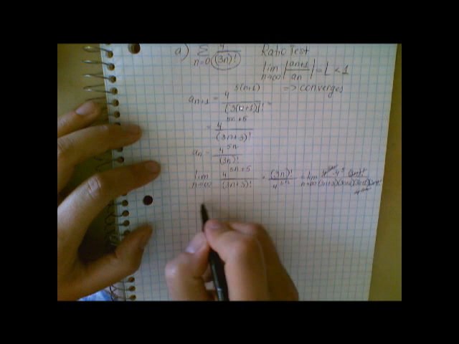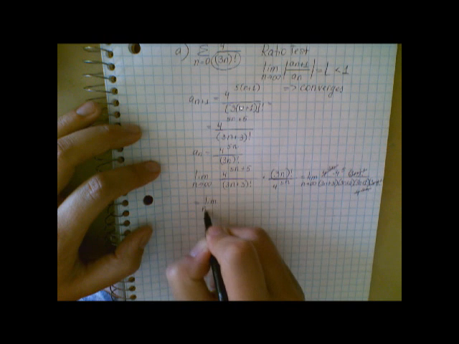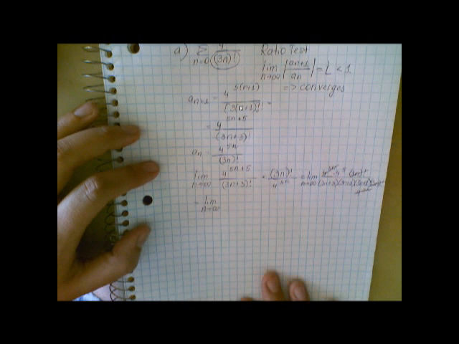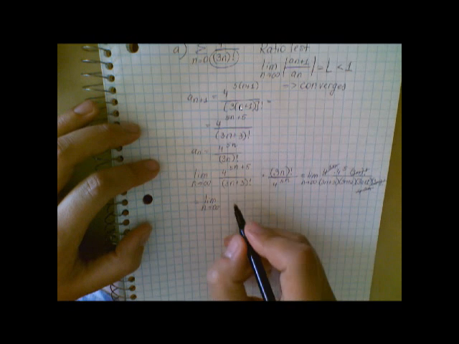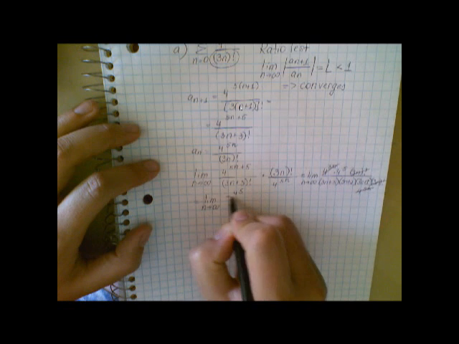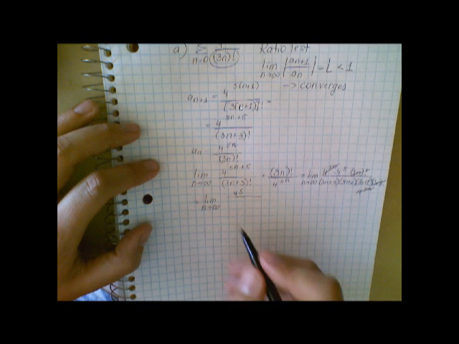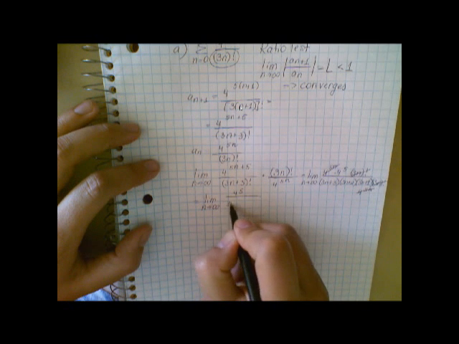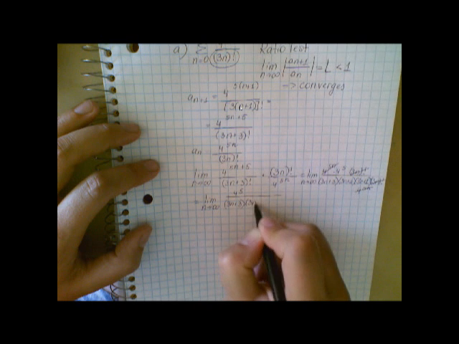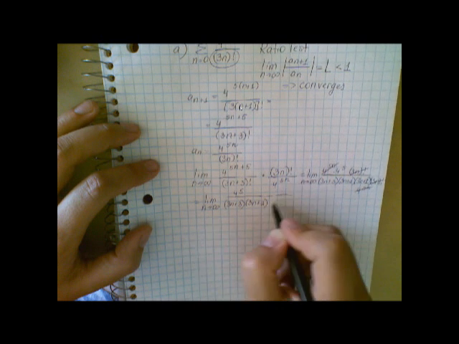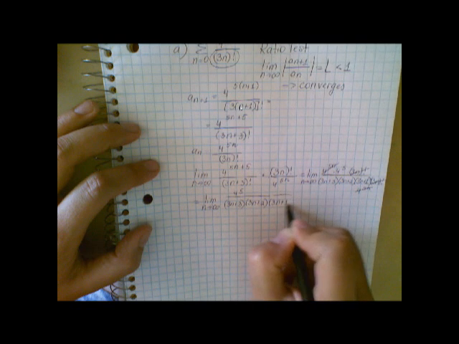So we are left with the limit as n goes to infinity of what? Most of the n's are gone. So I have 4 to the 5th on top and nothing else. And in the denominator I have 3n plus 3, 3n plus 2, and 3n plus 1 left.